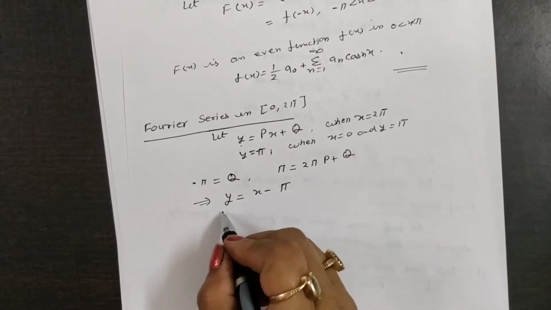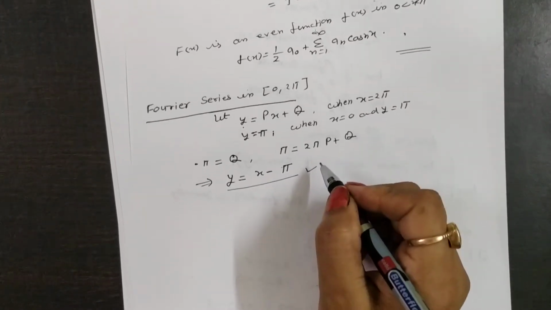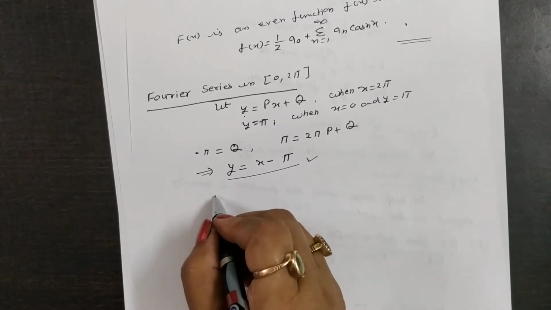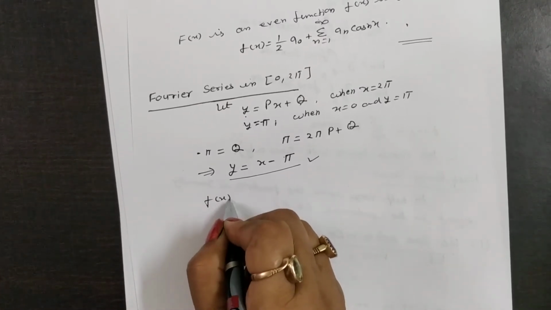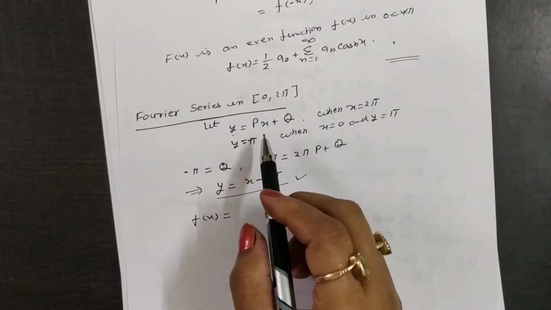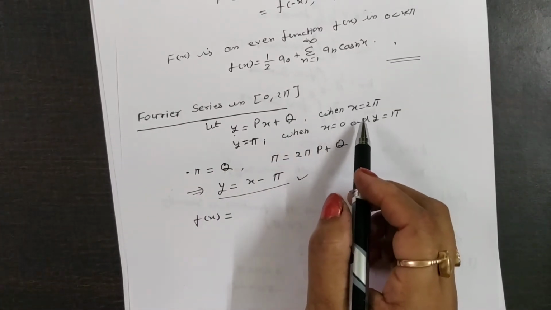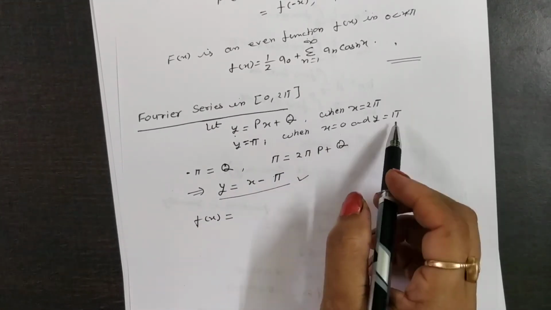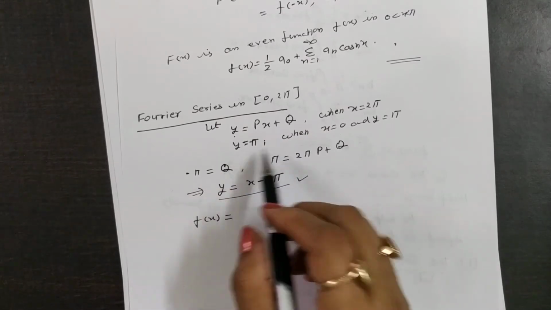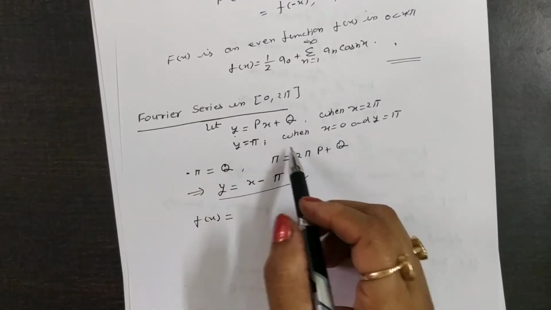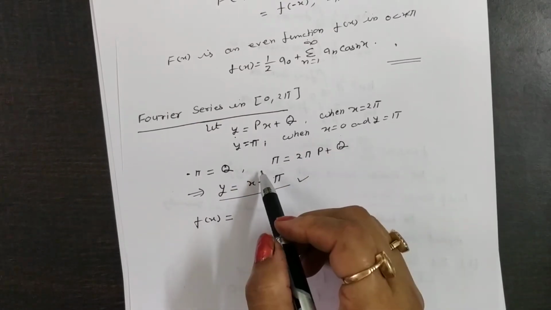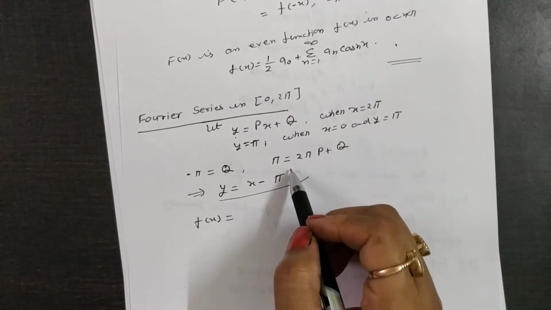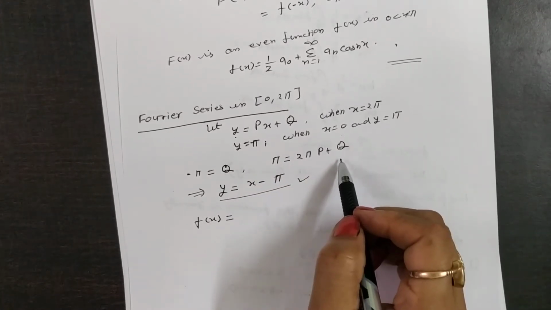For the Fourier series, for this term you are using. So applying this, the function f of x we define in terms of y. Let f of x be equal to x plus 2 when x is 2 pi, and equal to minus pi when x is 0 and x is pi. So substituting this, you get it equal to 0, and also for 2 pi you get this one. Substituting the value of pi, p is this one and q plus q.